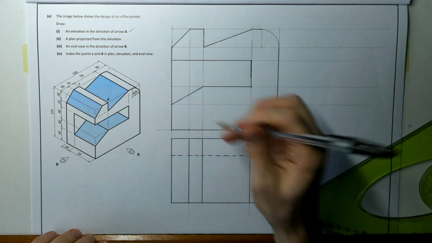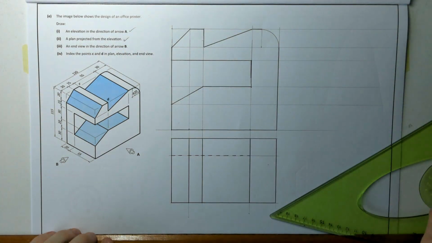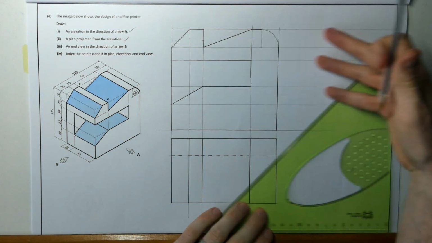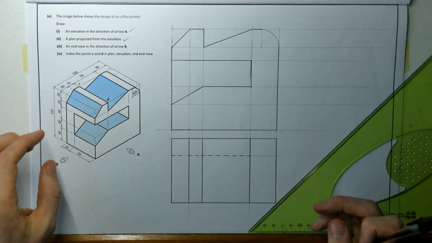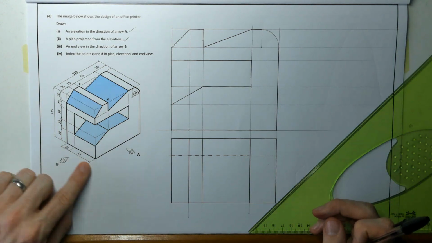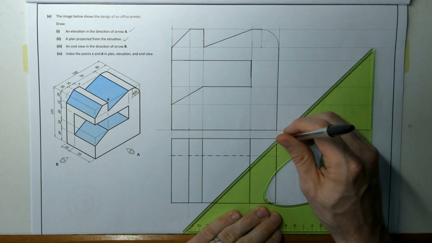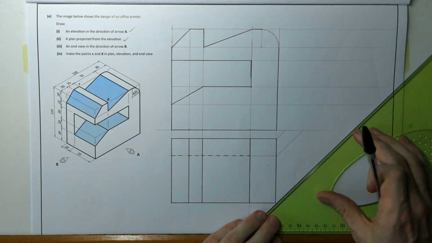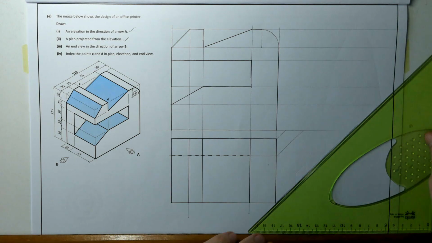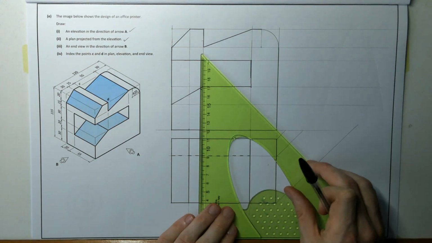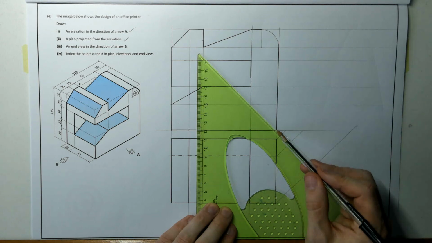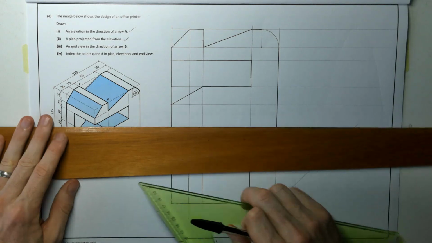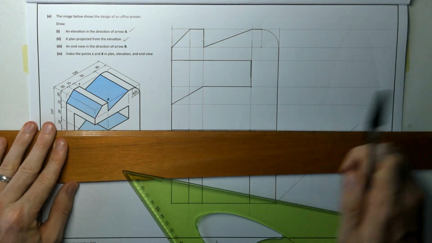Okay, so that's my plan completed. Now we're on to our end view. For our end view, we have our heights projected across. We also need to see our depth. Okay, so I can project that up 45 degrees, 45 degrees, 45 degrees. Depending on how your teacher teaches it, you might have a 45-degree line and bring everything out onto that and up. Doesn't matter, right? All we're doing is converting distances.